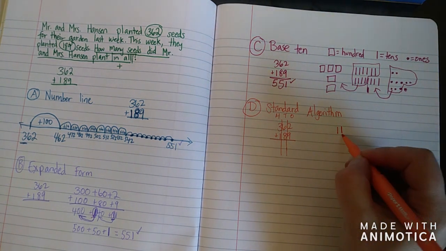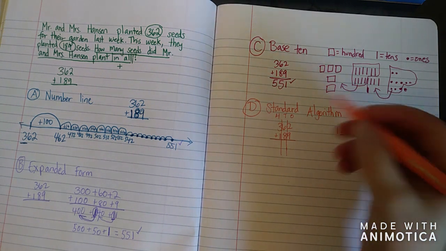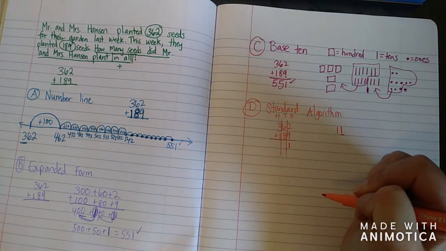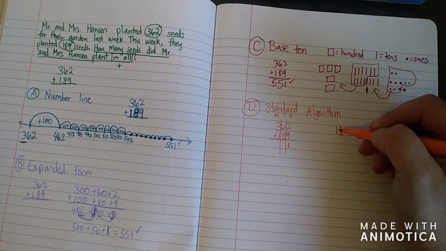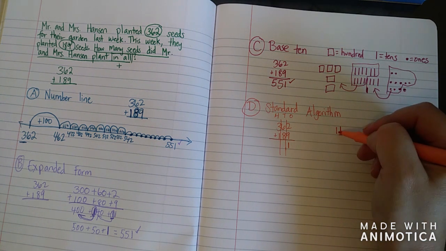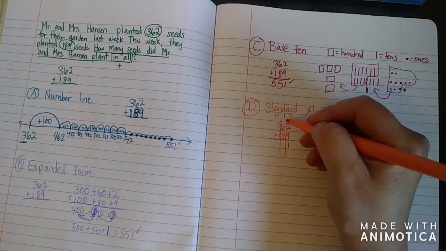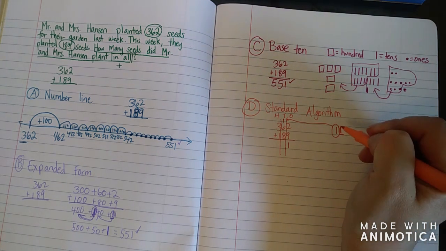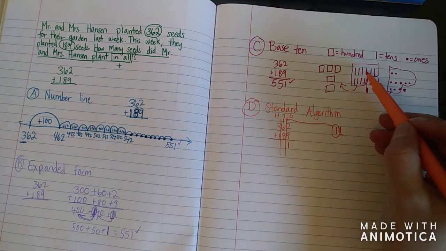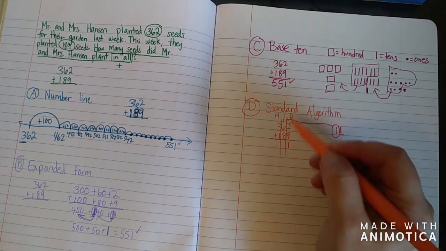Okay, 11 has 1 in it. So I'm gonna go ahead and put 1 in the ones place. And now I'm gonna look, and I see there's an extra 10. So this extra 10 needs to go into the tens place because we are going to regroup. So our extra 10, just like we do up here with our base 10, we're going to regroup it into the tens place. Now let's look at our tens.